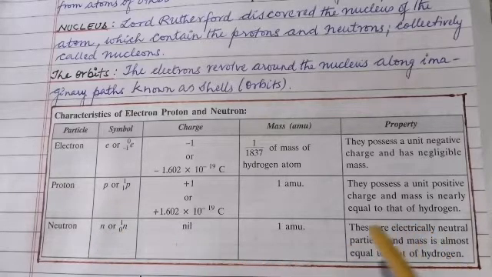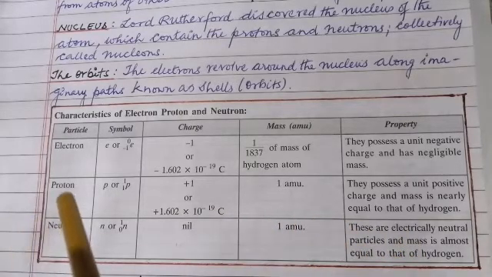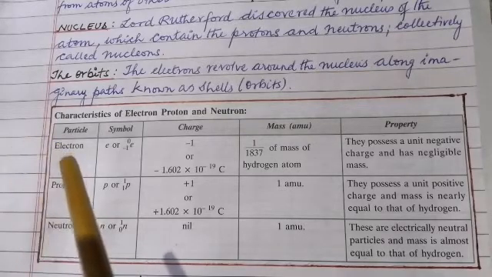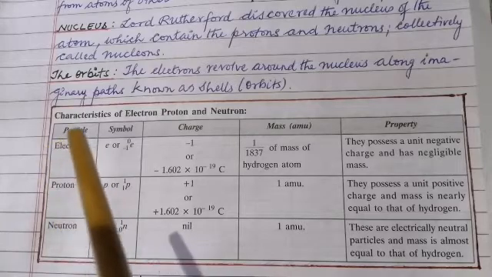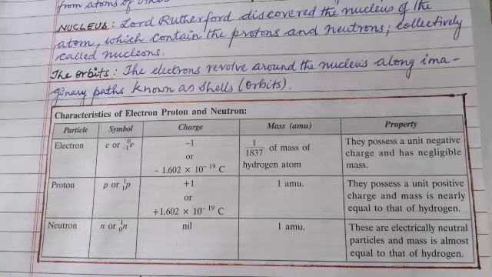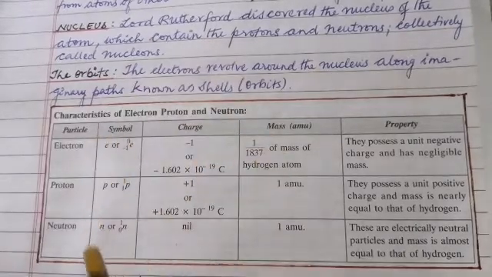Neutrons, where are they found? They are located in the nucleus of an atom. So, protons and neutrons are located in the nucleus of an atom, whereas electrons are revolving in the shells or the orbits. With this, we come to the end of the lesson. Please revise the important terms that we have discussed so far.